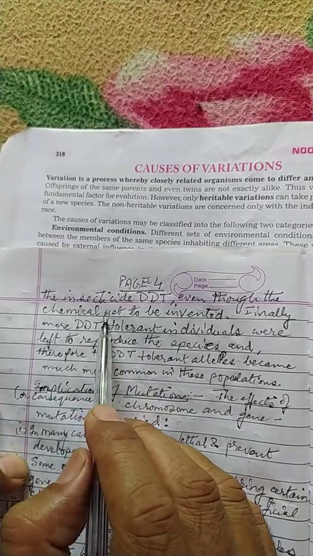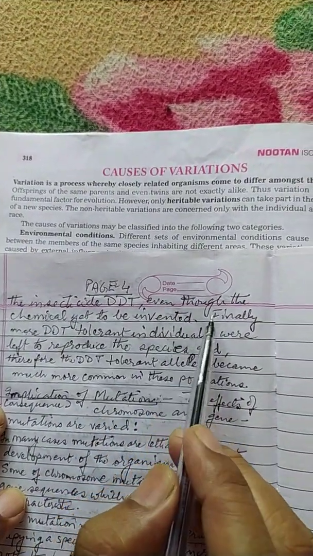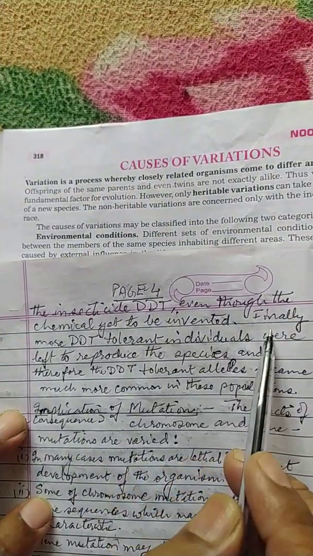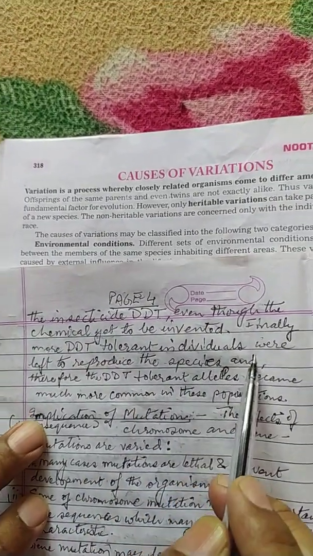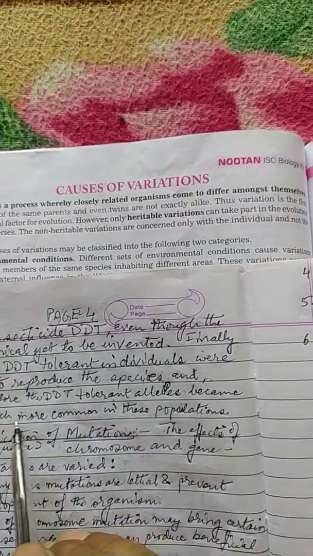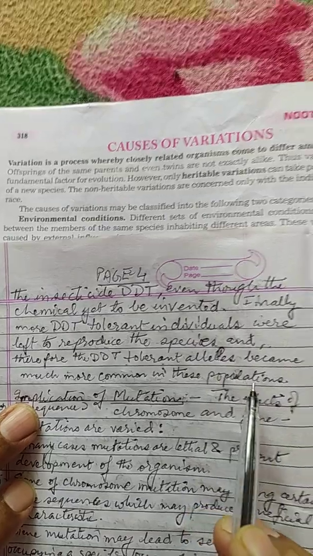Even though the chemical was yet to be invented, finally more DDT-tolerant individuals were left to reproduce the species, and therefore the DDT-tolerant alleles became much more common in the population.